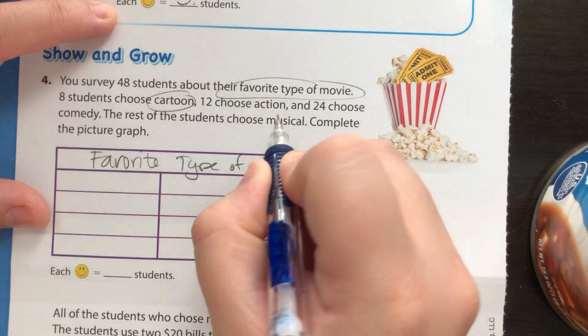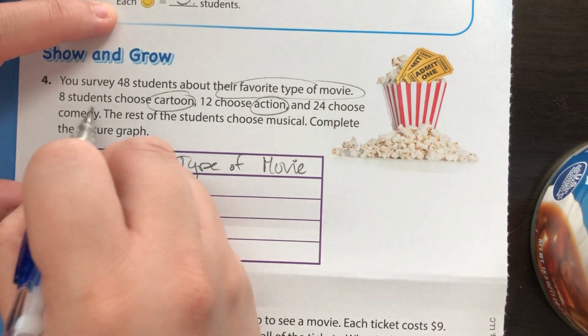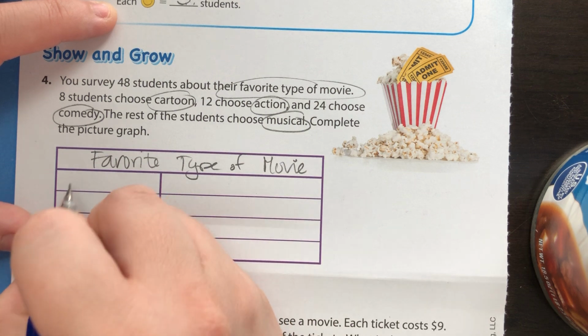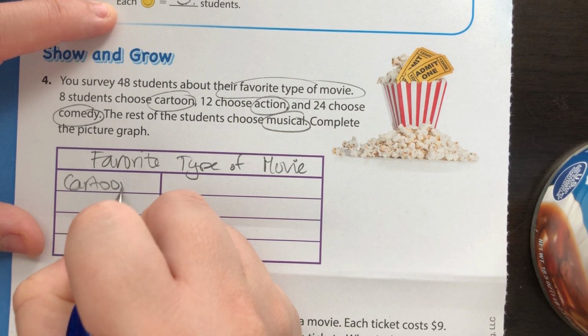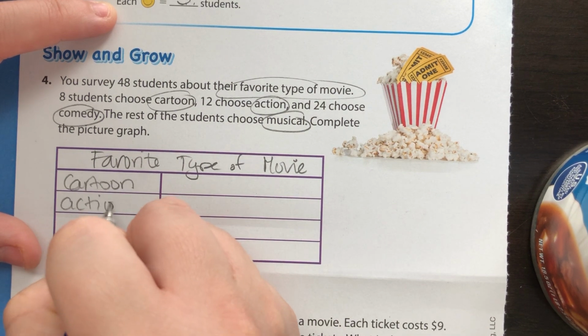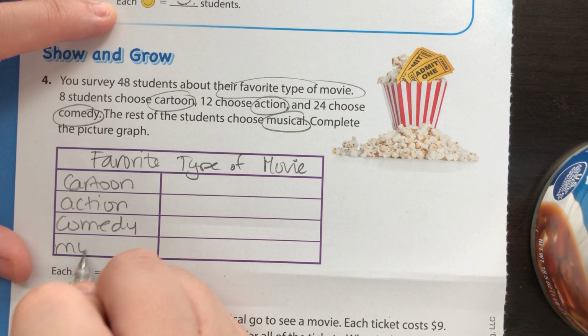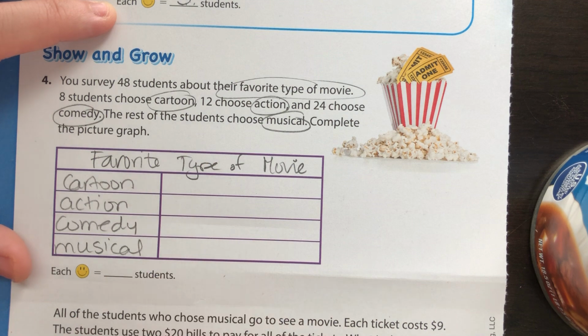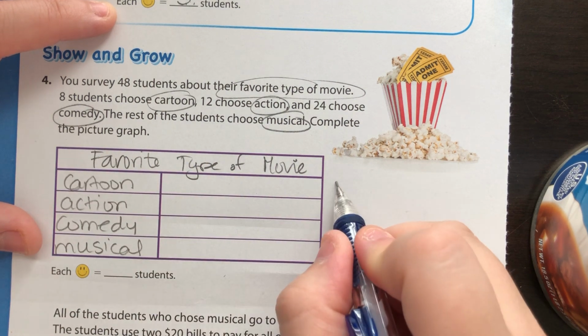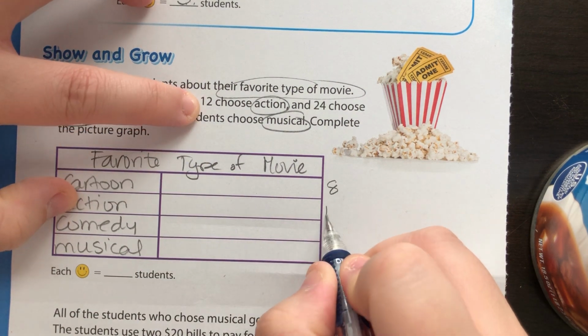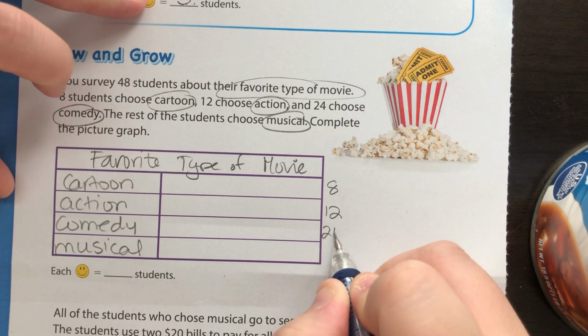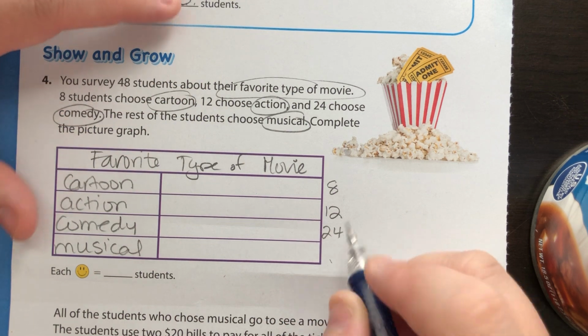It looks like cartoon is a category, action is a category, comedy, and musical. 8 for cartoon, 12 for action, 24 for comedy, and the rest were musical.